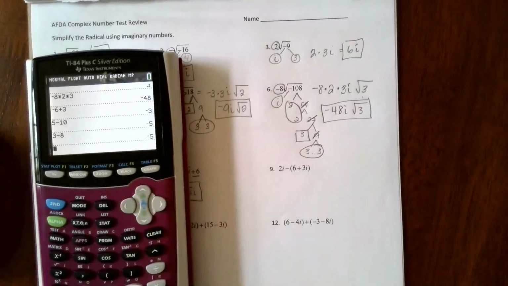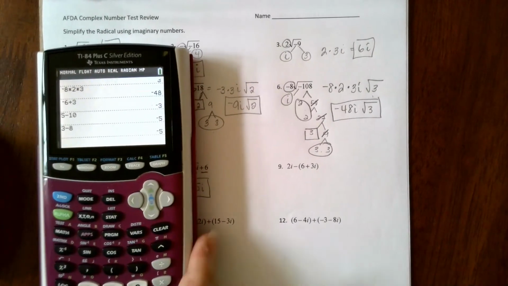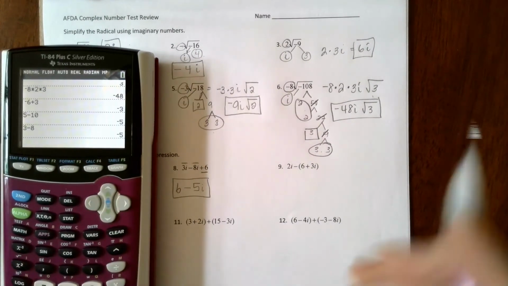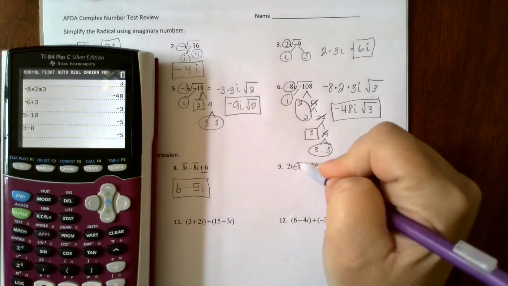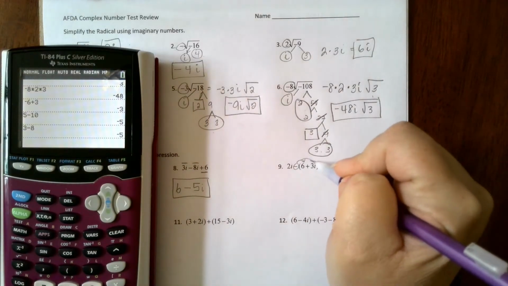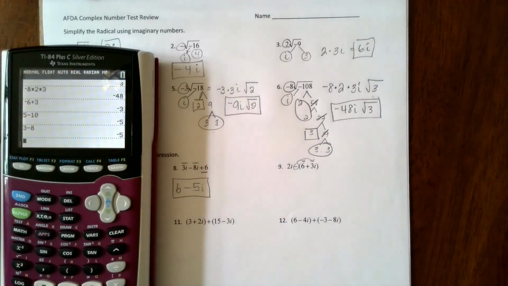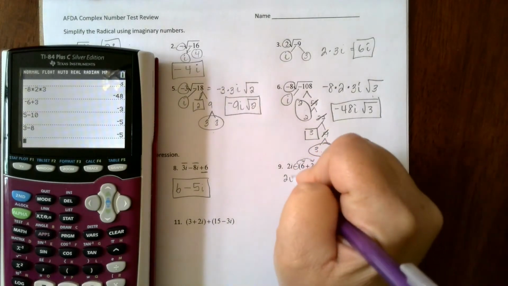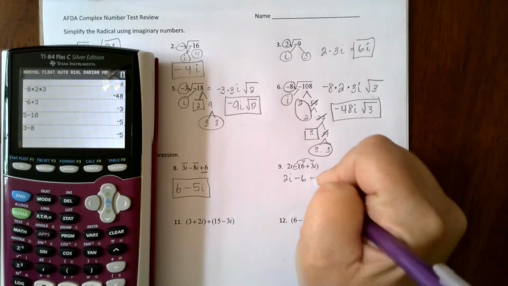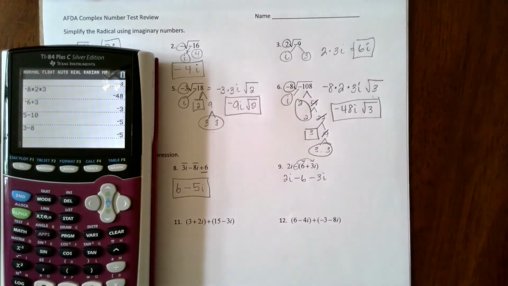Now, number 9 is a little different. Number 9, you've got this negative sign, and then you've got a parenthesis, which means that negative sign has to distribute to those things inside the parentheses. So the 2i stays the same. You get a -6 minus a 3i.